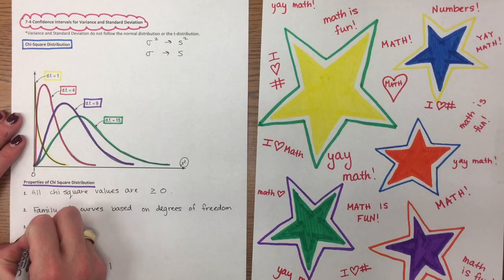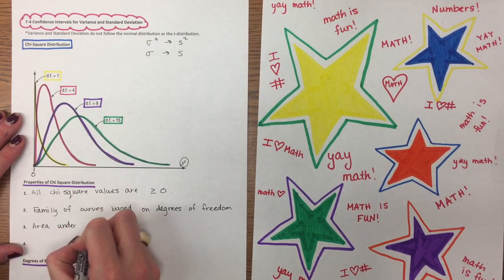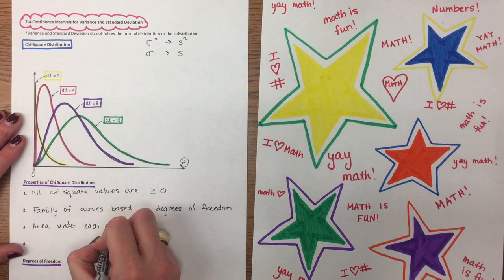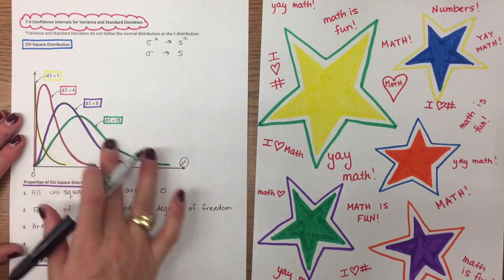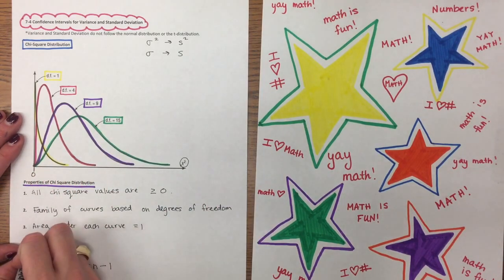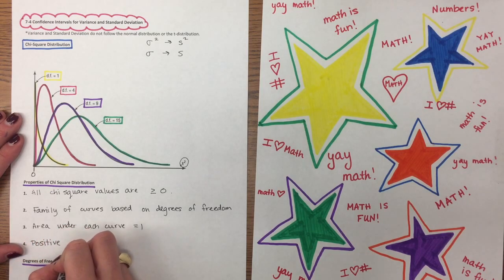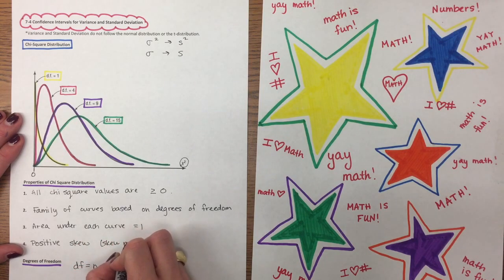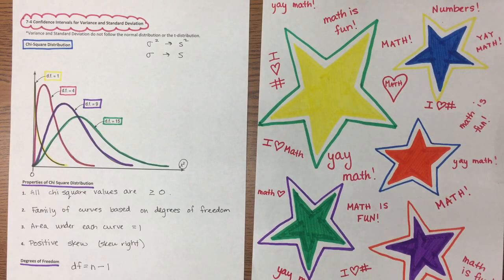The area under each curve is equal to 1. Each of these curves has a total area underneath them equal to 1. And all of the curves have positive skew, or they are skewed right. This is very different from the normal or the t-distribution, when we had a symmetrical distribution.